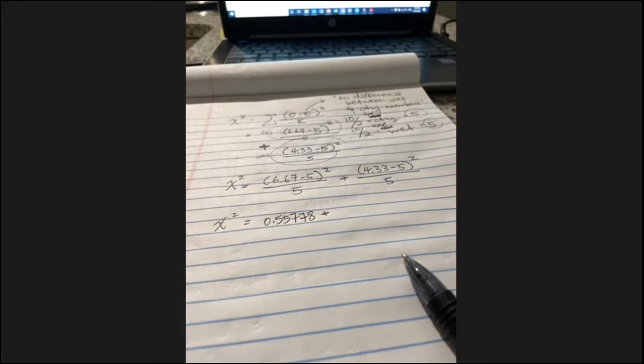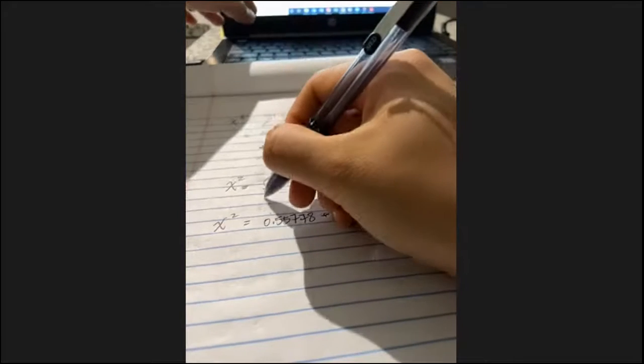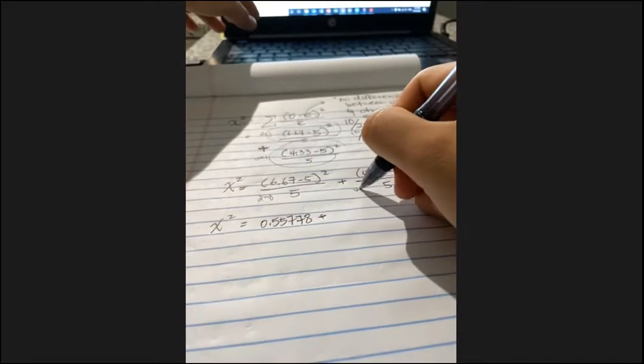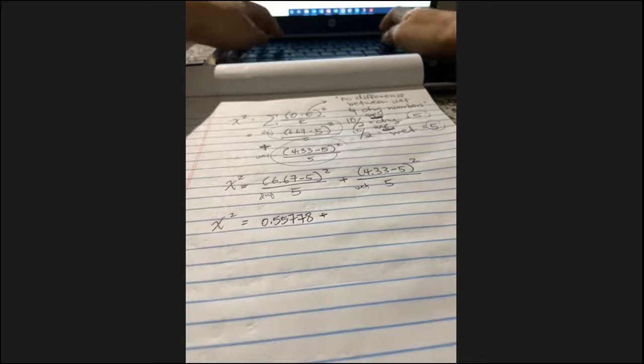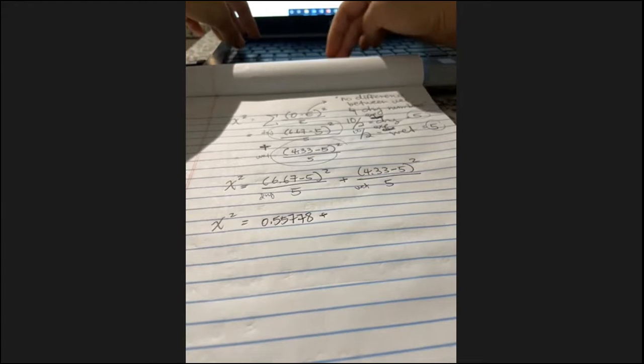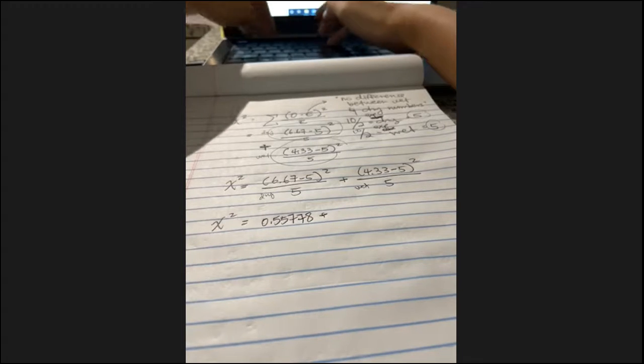And then we're going to do the wet side now. Remember, this was the dry and this was the wet. If it helps you keep track, you can always write it down. Once you get practice with it though, you'll always work in the same order, so you'll be used to it. So we're going to do 4.33 minus 5, and that's going to be negative 0.67.